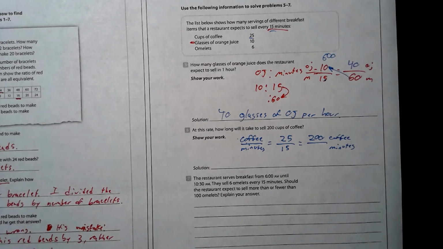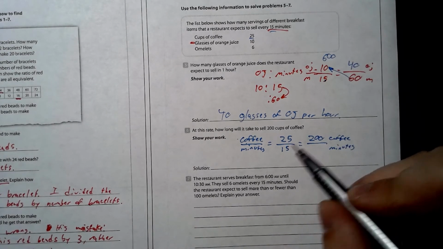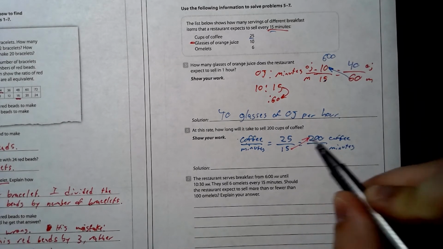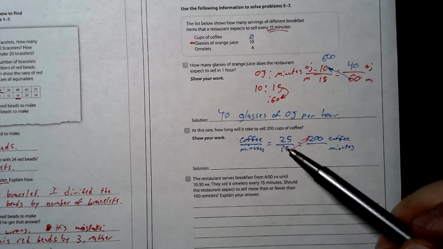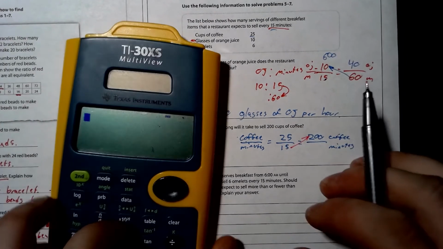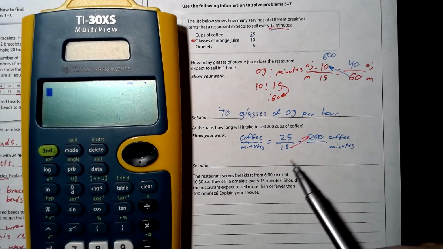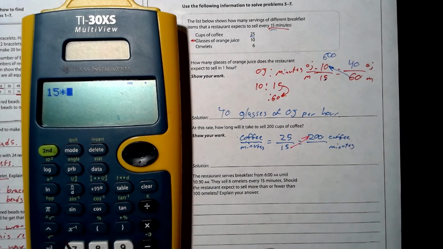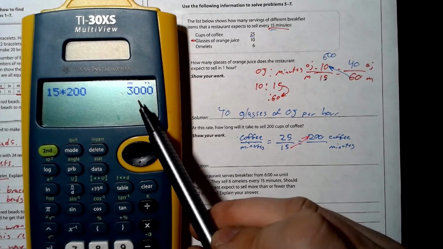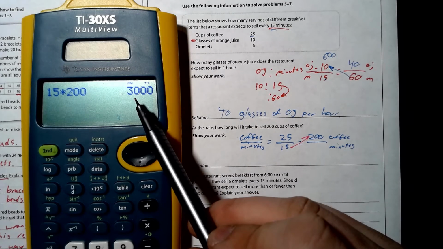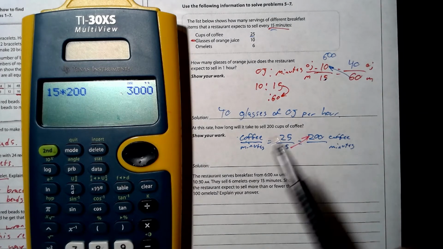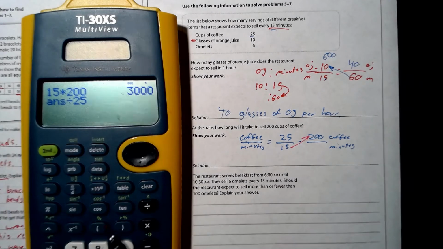For this problem, let me use pink. We've got 15 times 200. Comes out more red on the camera. Well, 15 times 200 gives me 3,000. Wow, okay, 3,000 divided by the other number, 25.